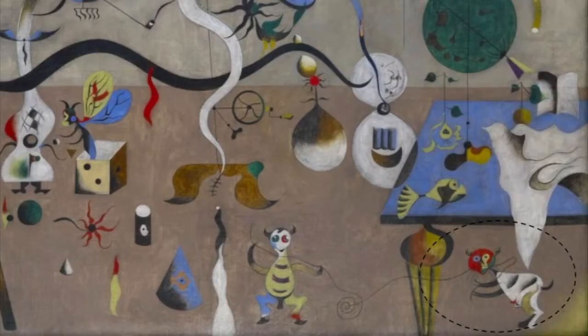We also see a cat at the lower right standing on his hind legs, almost as if it's dancing. The cat has a red and yellow face, looking right at the viewer. The cat is seen holding a string which is being held at the other end by a black and yellow figure. In fact, many of these figures are connected by these thin lines.